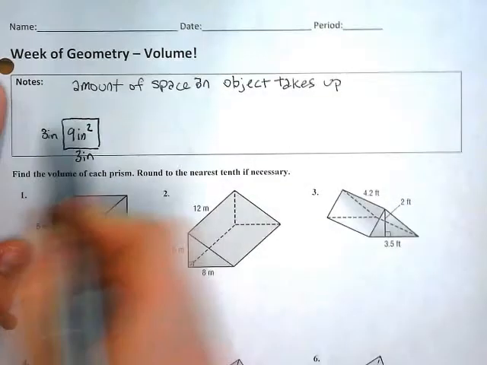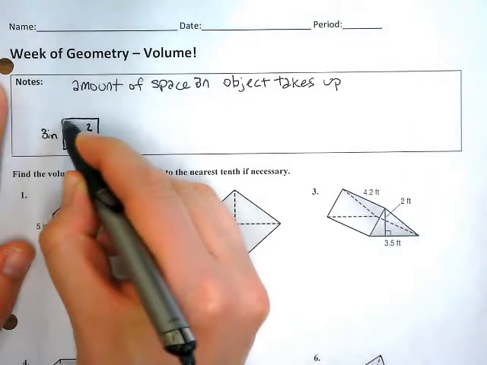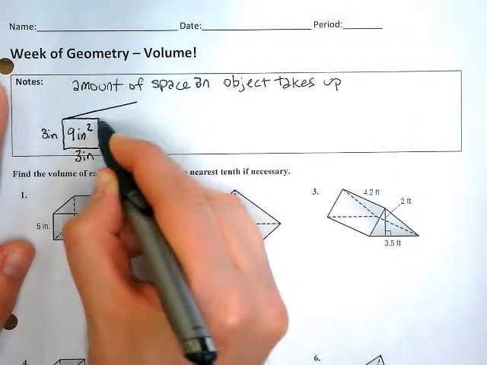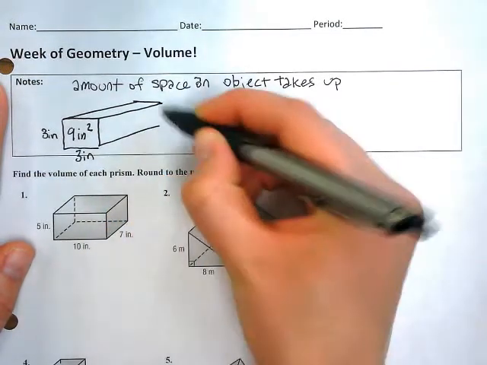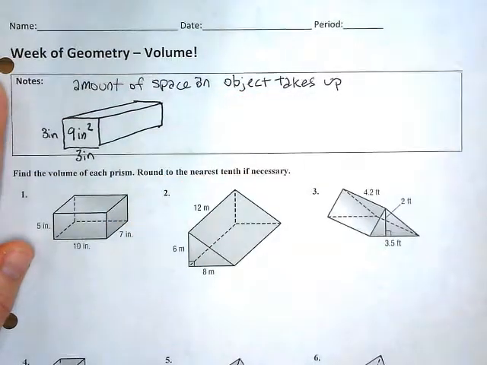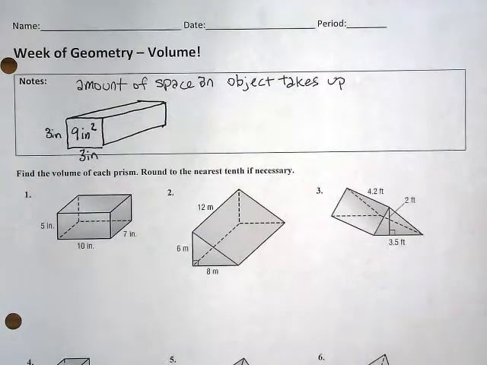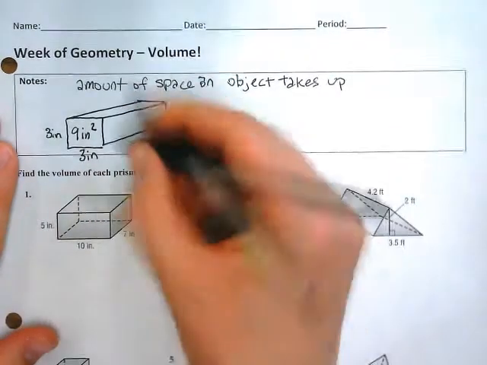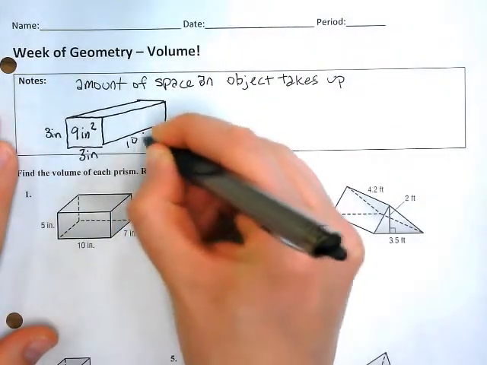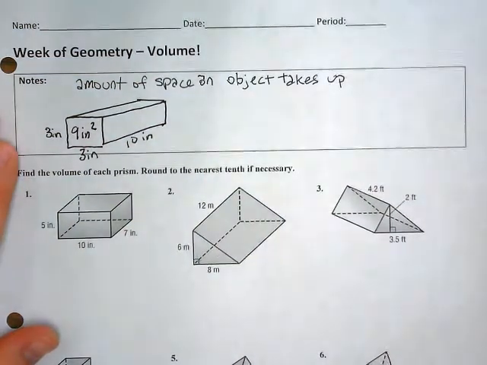But now imagine that this two-dimensional shape is extended a little bit so that it makes a three-dimensional shape that looks like this. We call that a rectangular prism. And let's say the length that was extended was 10 inches.